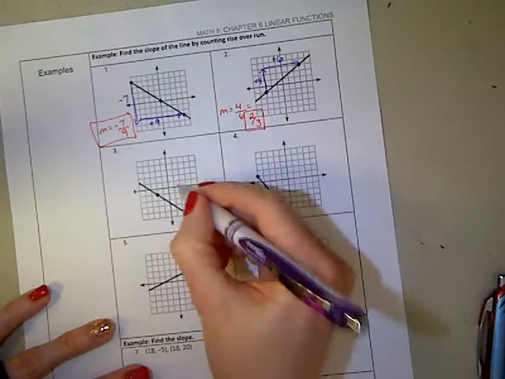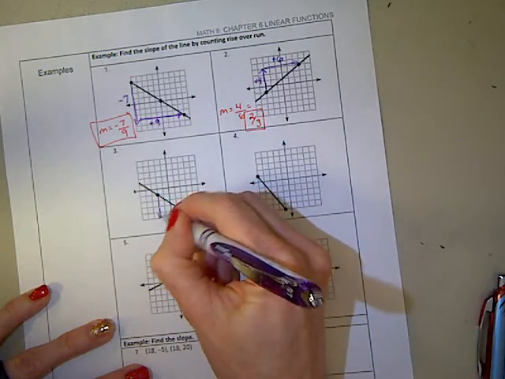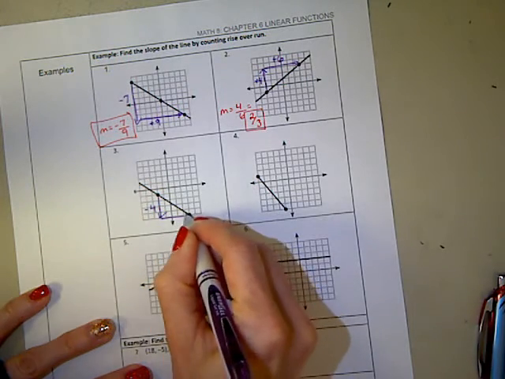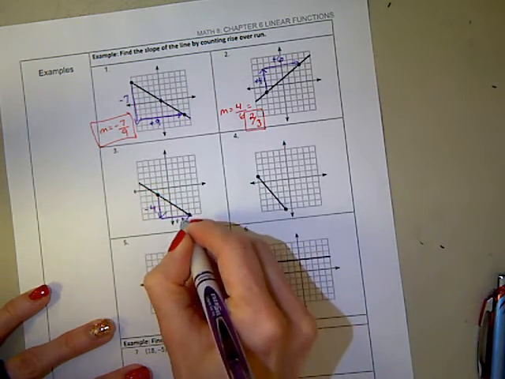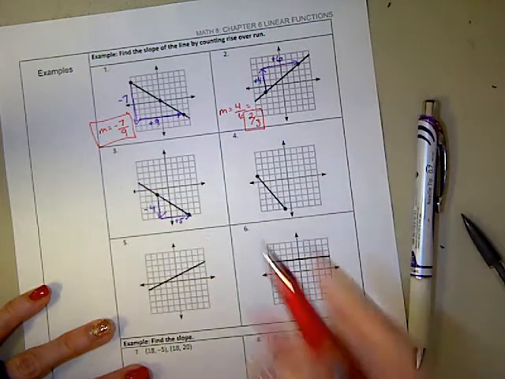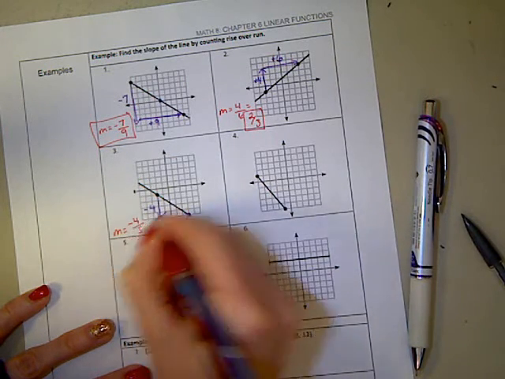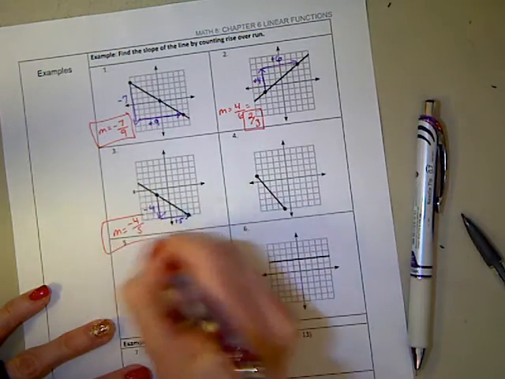Next one, we're going to go down 4 spaces and to the right 5 spaces. So my slope is a negative 4 over 5. Can that be reduced? Nope. There's your answer.